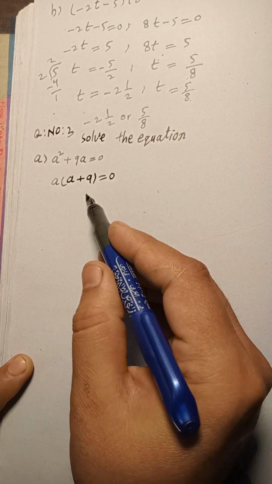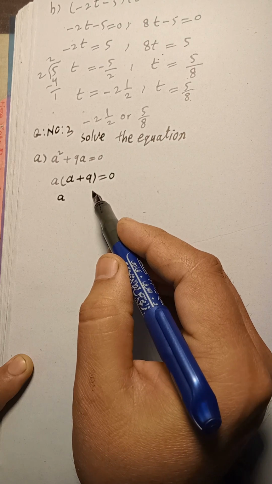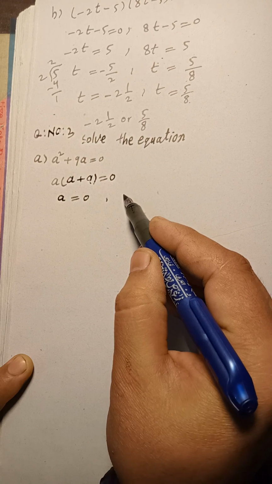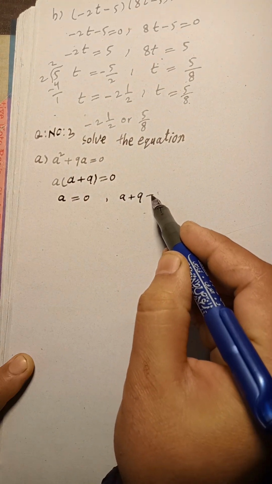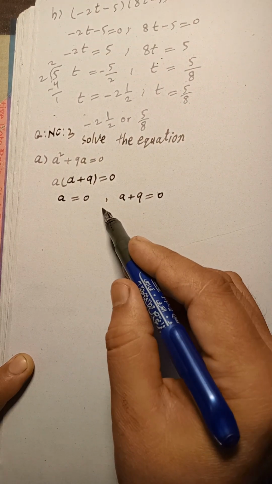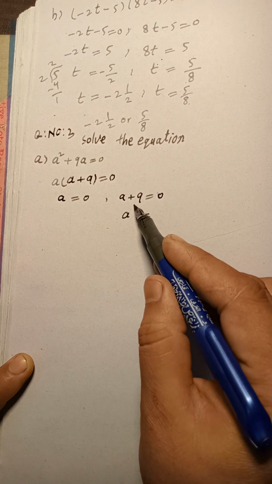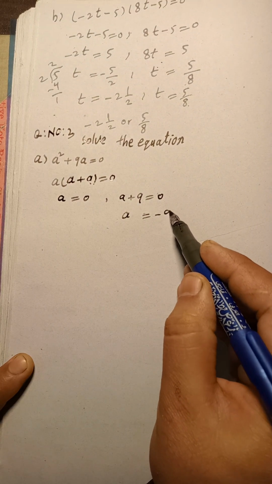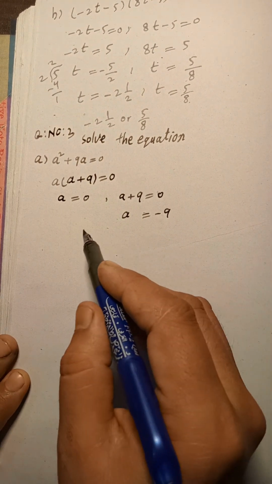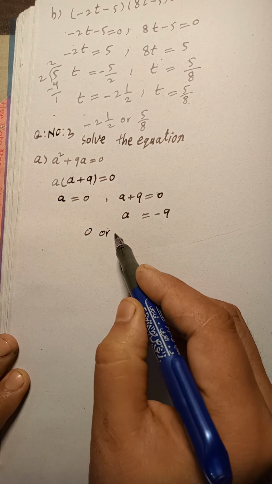And you know that a is equal to 0 and a plus 9 is equal to 0. You will write it 2 times. a is equal to 0 and a plus 9 is also equal to 0. So it has become equal to 0, and we will write it as, plus 9 will be taken to the other side, it will become minus 9. So 0, minus 9, these are equal to 0. You can say that its answer is 0 or minus 9.